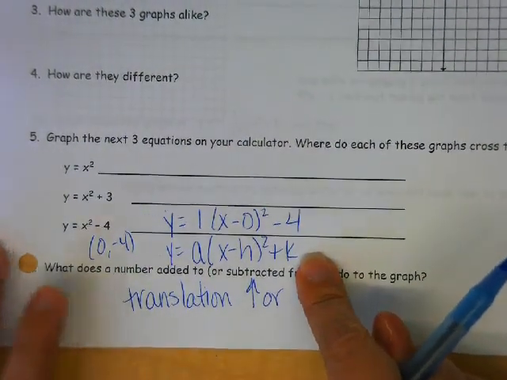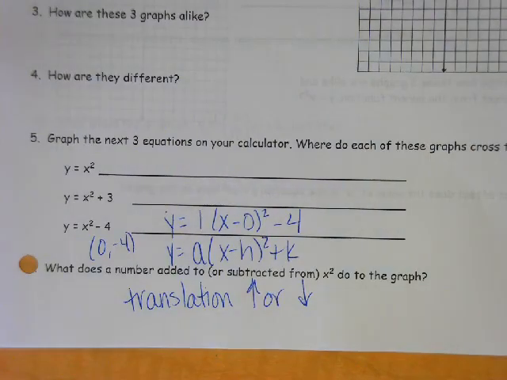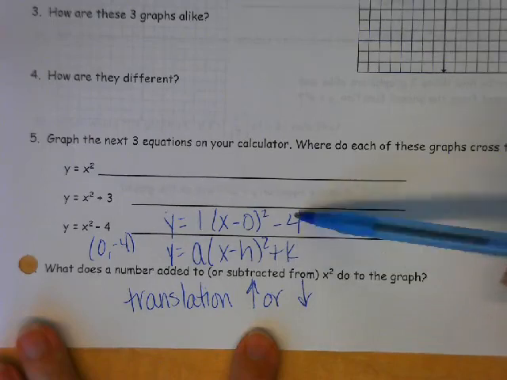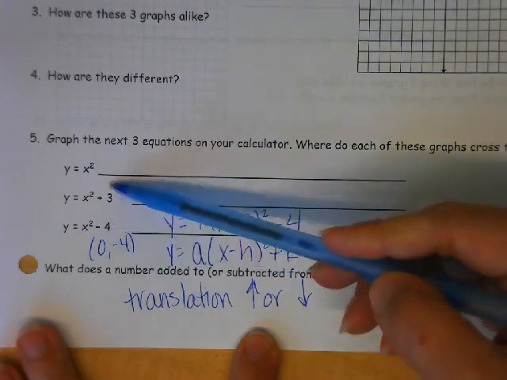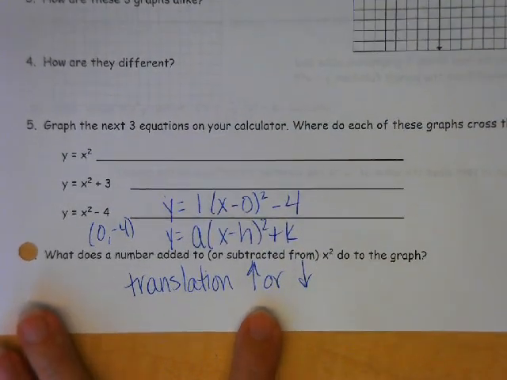So really, that plus or minus piece is your HK, that translation piece. And because K is just your up, down, that is why when we add or subtract something, that's what's happening. Does that make sense?